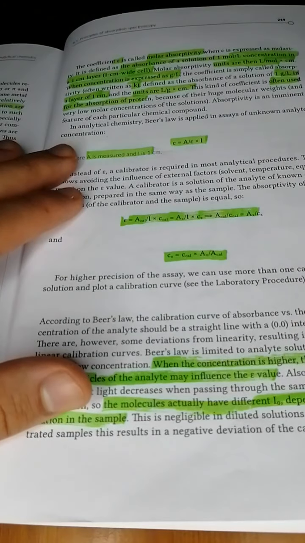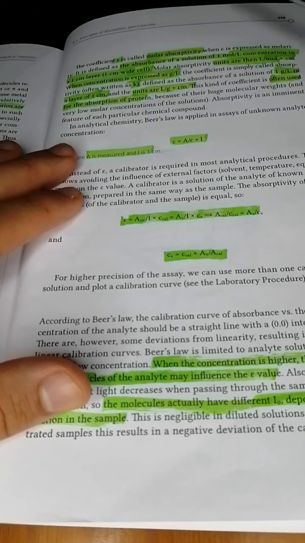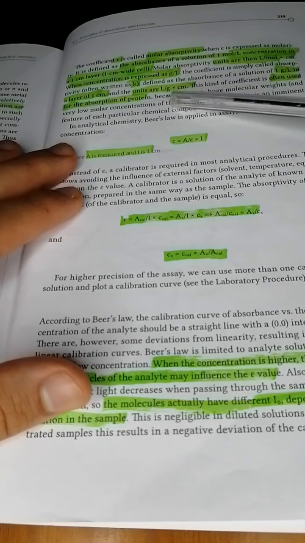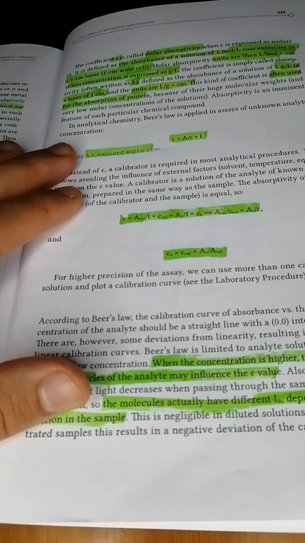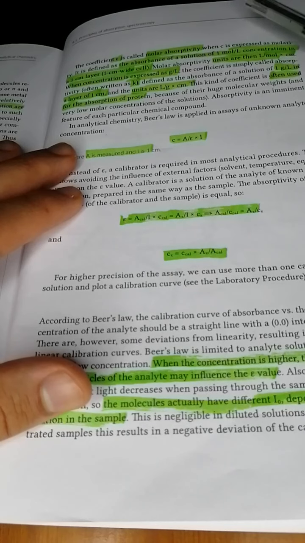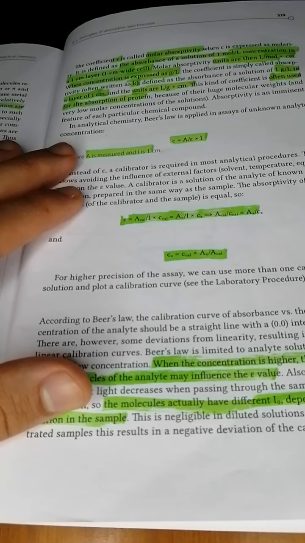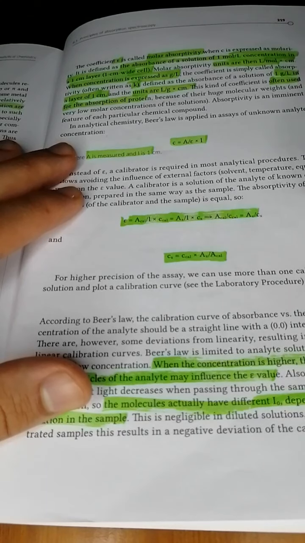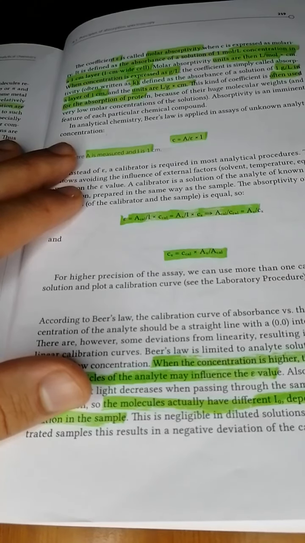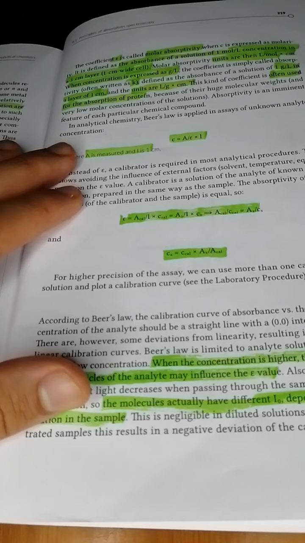Because width here is essentially acting as a measure of volume. Then coefficient absorptivity is essentially the same thing, but instead of 1 mole per liter, it's 1 gram per liter. So when you're measuring concentrations of proteins, you're not going to use mole per liter, you're going to use grams per liter.